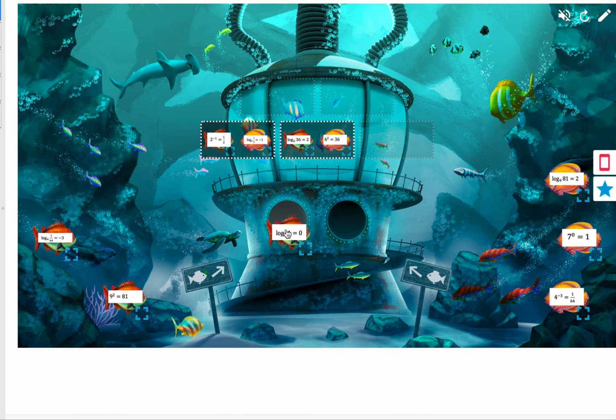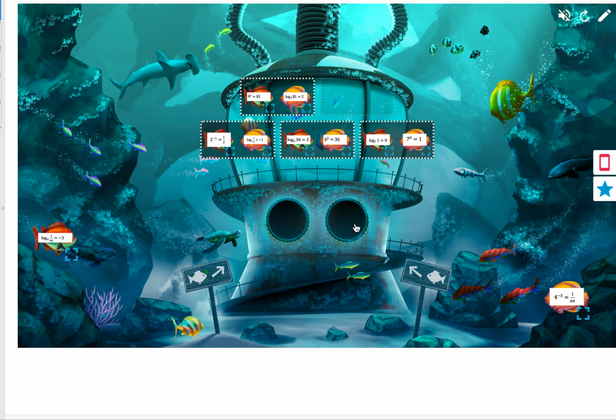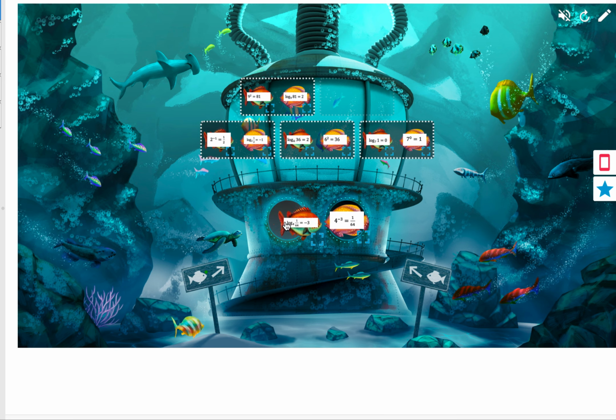All right, so log base 7 of 1 is equal to 0. Now I'm looking for 7 raised to the 0 equals 1. And by golly, I found it. And then we have 9 squared is equal to 81. Logarithmically, that is log base 9 of 81 is equal to 2. Last one, 4 to the negative 3 is equal to 1 over 64. And I'm looking for log base 4 of 1 over 64 is equal to negative 3.